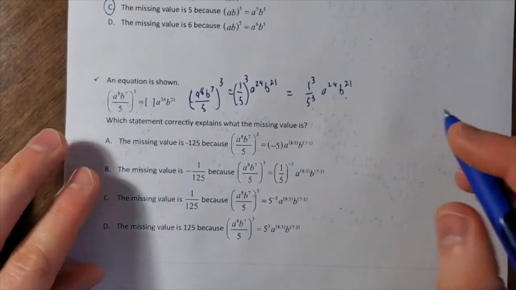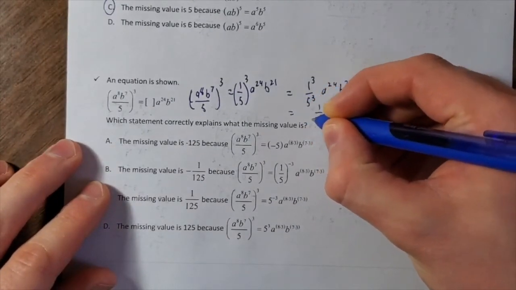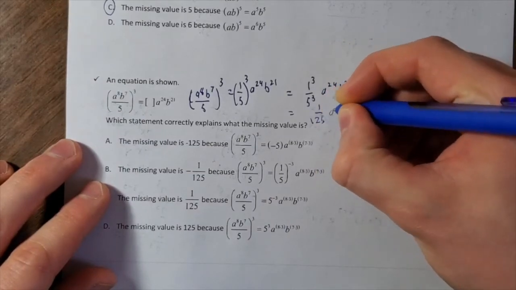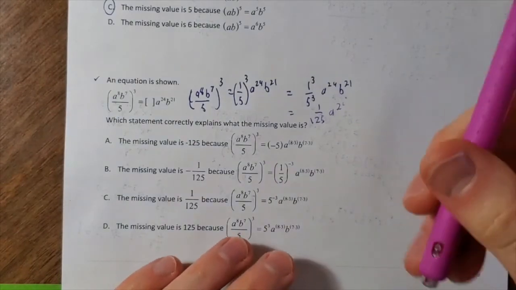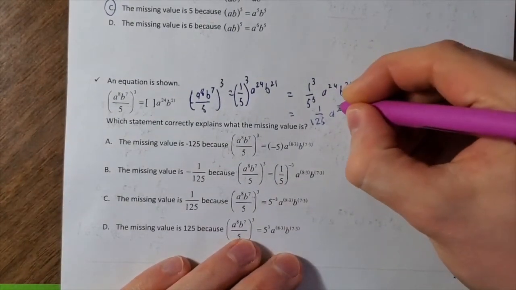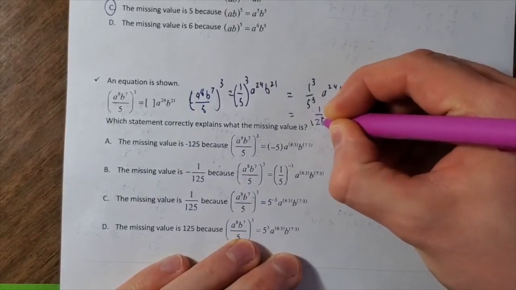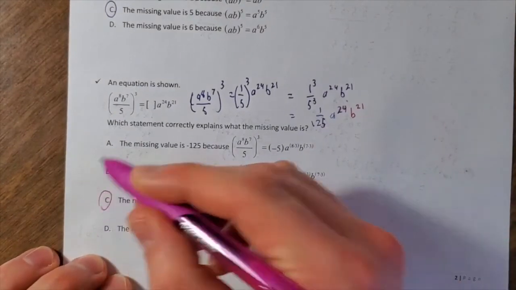And that'll give us our final answer of 1 over 5 to the third, which is 125. Pen's dying on me, it looks like. We'll switch colors. a to the 24, b to the 21. So it looks like we're missing 125 here for our missing term.